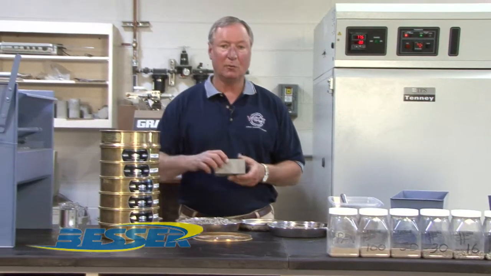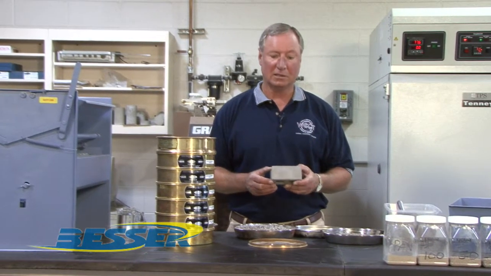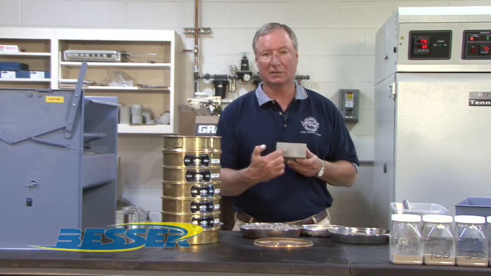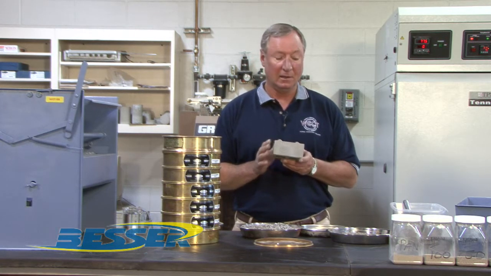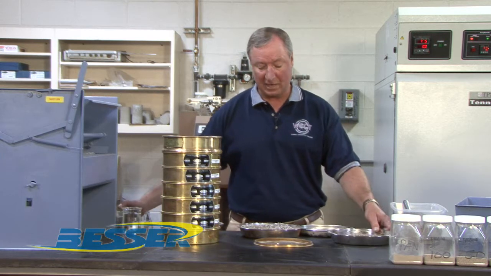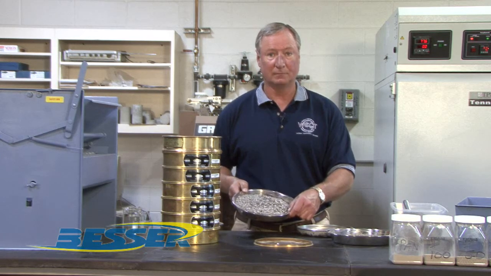Why would I do this? Well, once I do the calculations, I can put this in a computer and it tells me the fineness or the texture that this block is going to have. Now remember, this is only processed with just the sand. I'm going to do the same process with the stone.